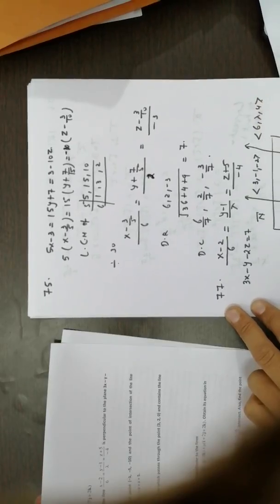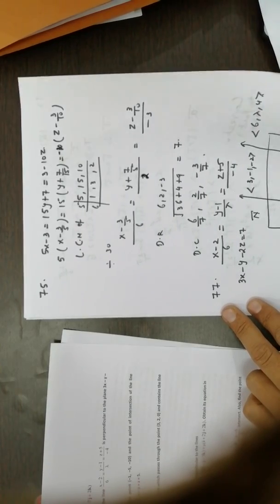So they must be proportional. 3 by 6 is the same as minus 1 by lambda, must be the same as minus 2 by 4. So one can say that lambda is minus 2. The value of lambda is minus 2. So in that way we can calculate the value of lambda. So now we have another question.